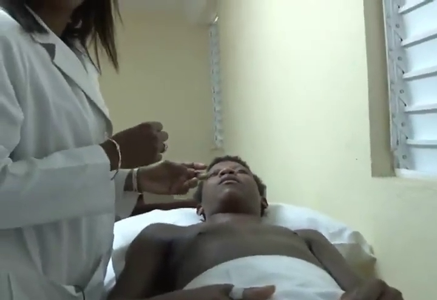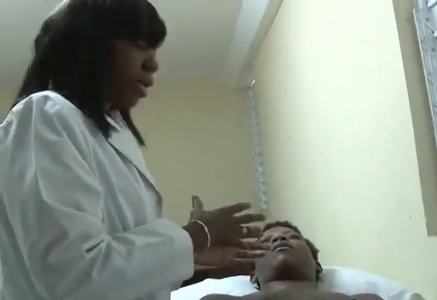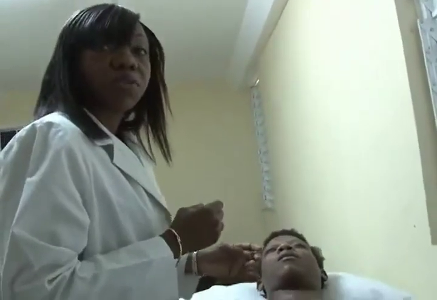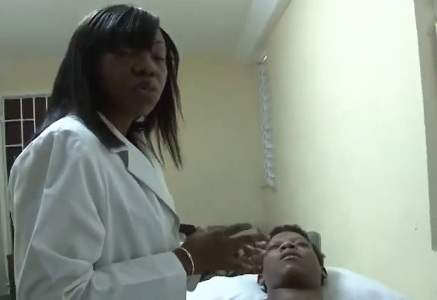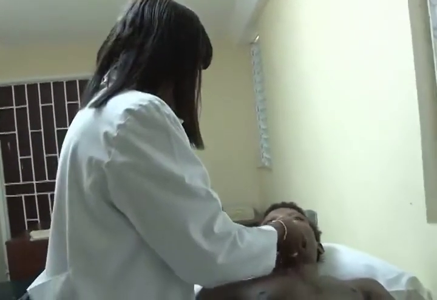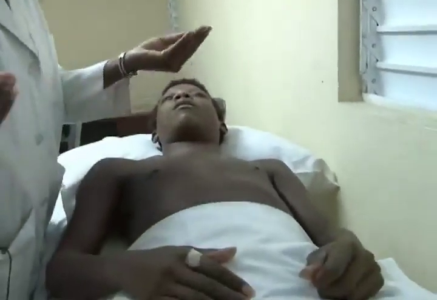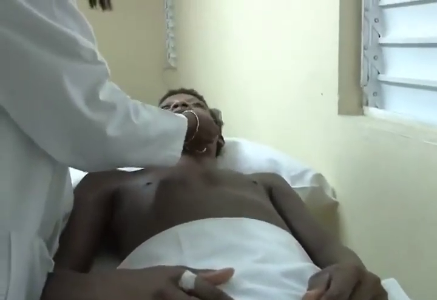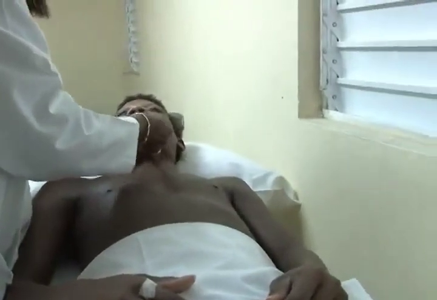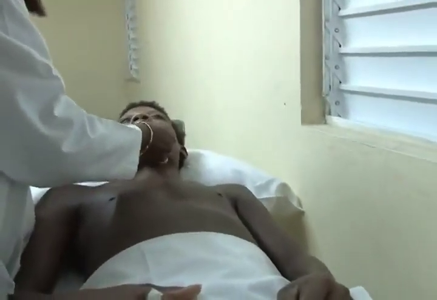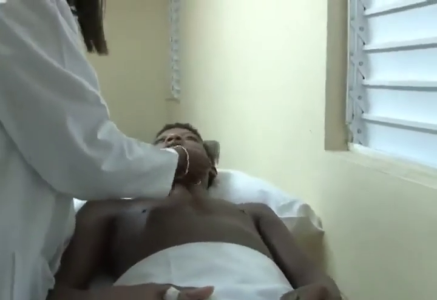In examining the lymphatic system of the head, one is concerned with the size of the lymph nodes, whether the lymph nodes are mobile or not, whether they're hard, firm, or soft, whether they're tender or not. We are now going to be using our 4 fingers here. Palpation is a rounded movement, moving from group to group.